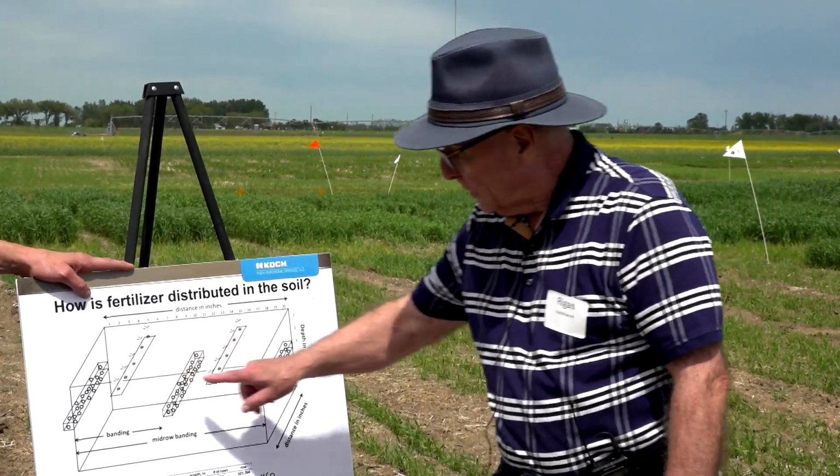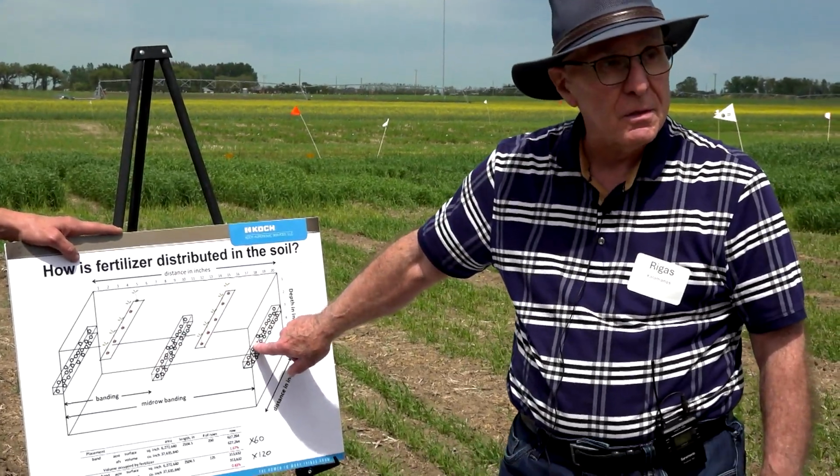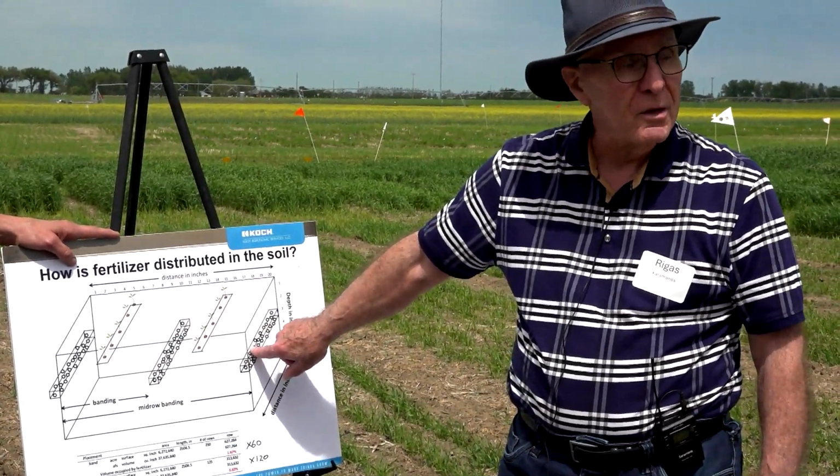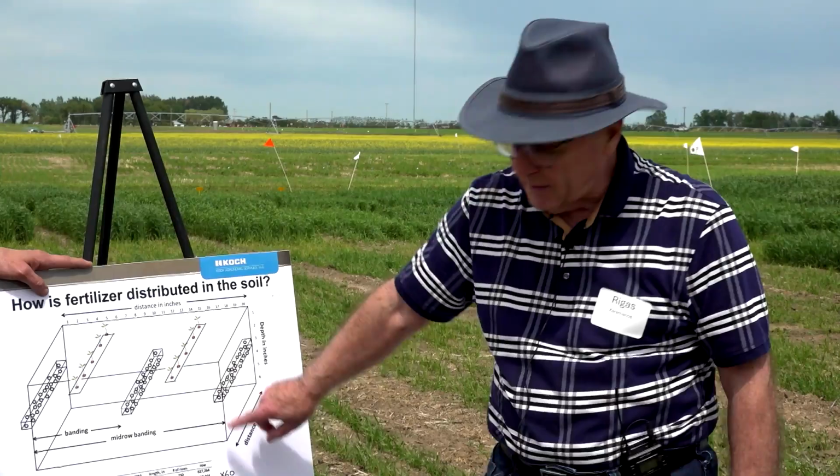Mid-row banding, which would be 20 inches, if you were to apply on the whole field what you have in the bands, would be times 120. So we're going to put 12,000 pounds. So keep that in mind. And why do you want to keep that in mind? Because now in the bands you have these very high concentrations of nitrogen, and that's where the toxicity comes. You have to be very, very cognizant about that.